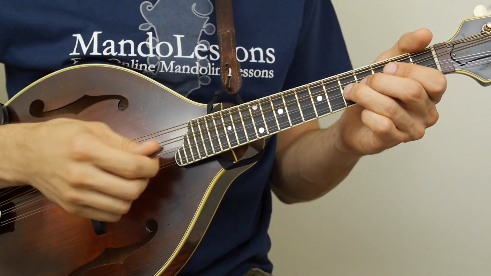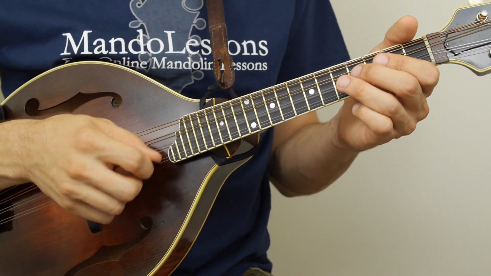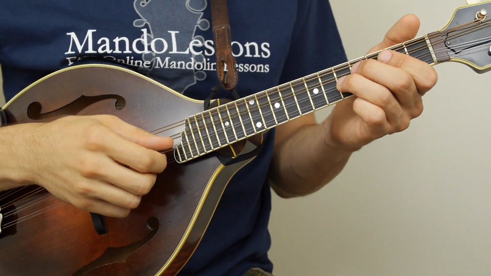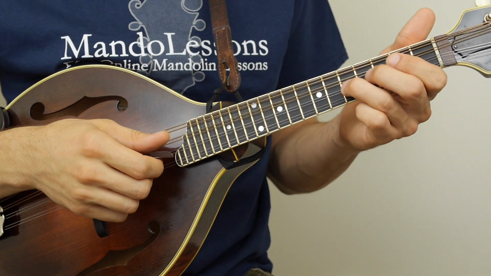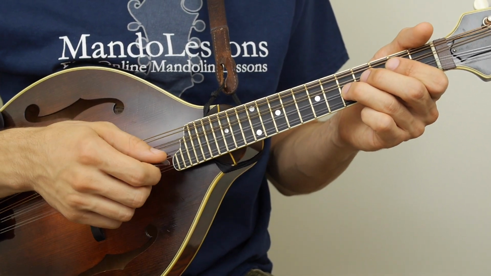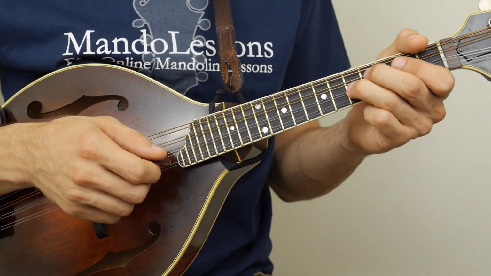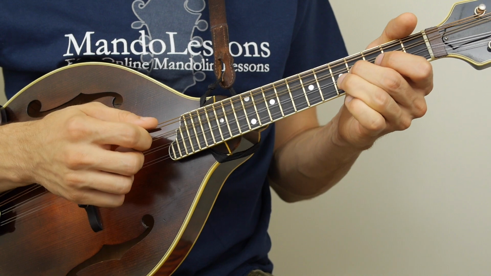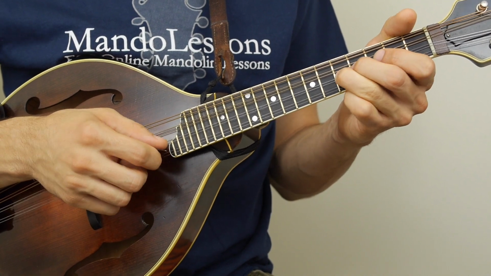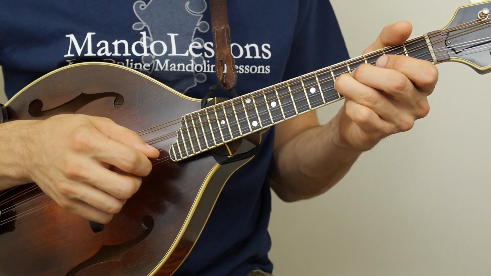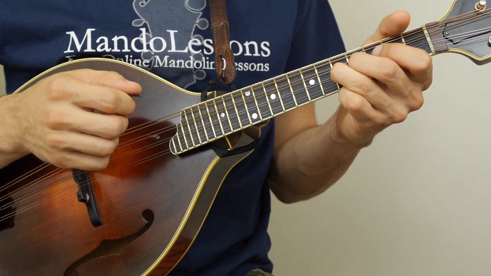What I've got going on there is down is the first note, and then the triplet, that's just an 8th note, and then the triplet is going to be up, down, up. And in jigs, for the most part, it's always going to be up, down, up. So we have, again, down, up, down, up, down, up, down.